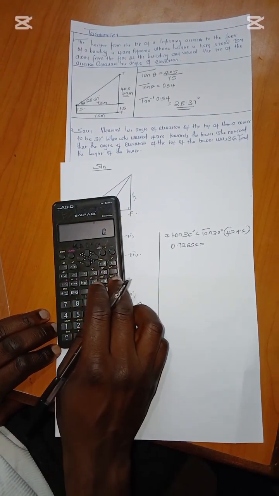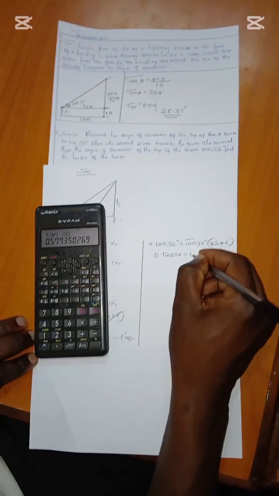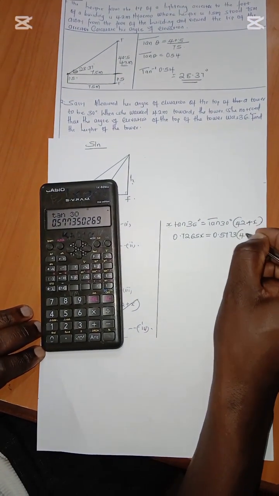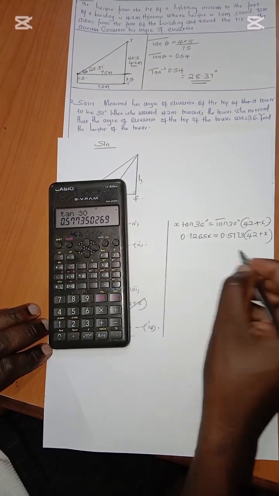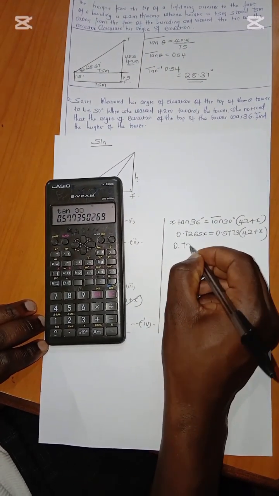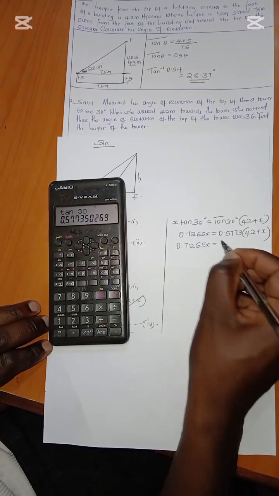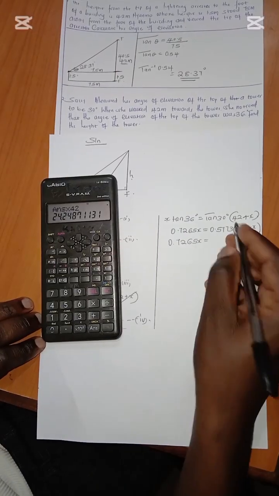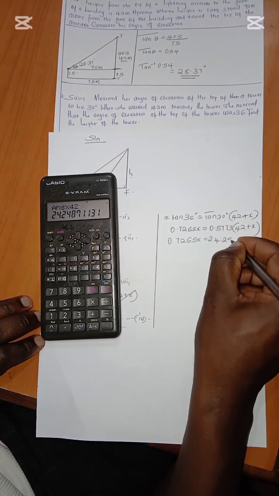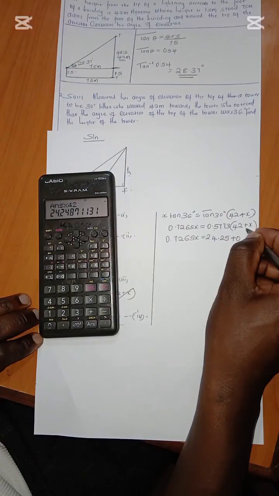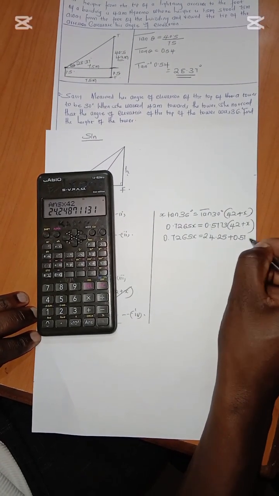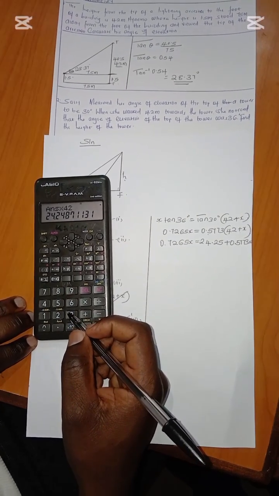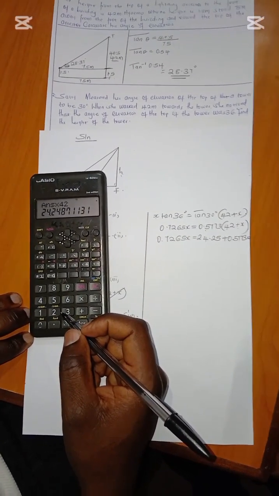Let us get tan 30. Tan 30 is 0.5773 into 42 plus x. Again, you're having 0.7265x equals this multiplied by 42, you'll have 24.25 plus this one multiplied by x, 0.5773x. Dear learner, I hope you're following, and this applies especially to these grade 9s who are feeling that this one is becoming a problem.